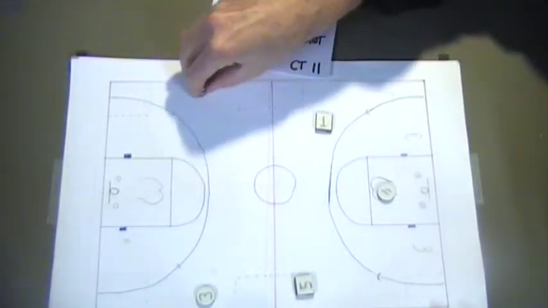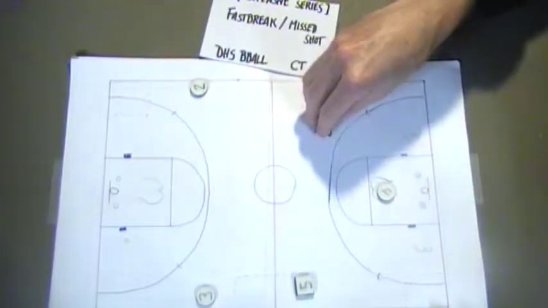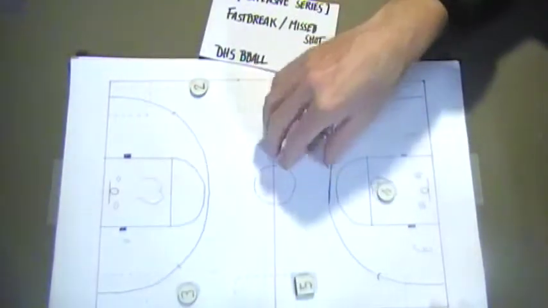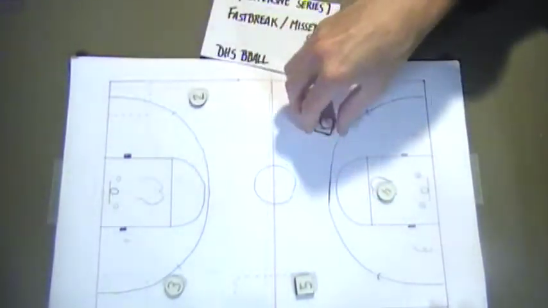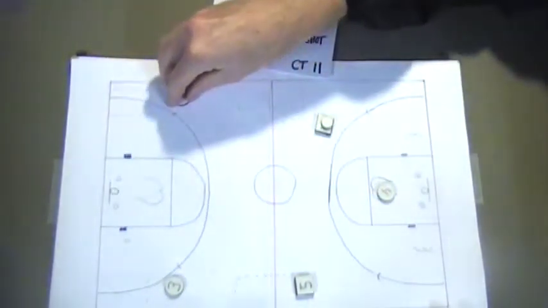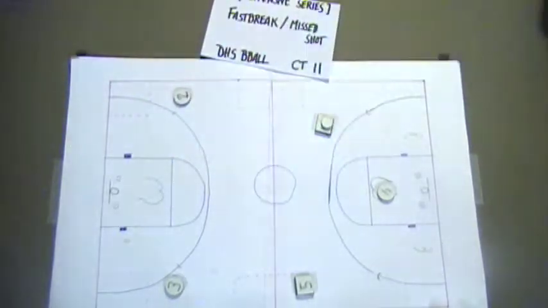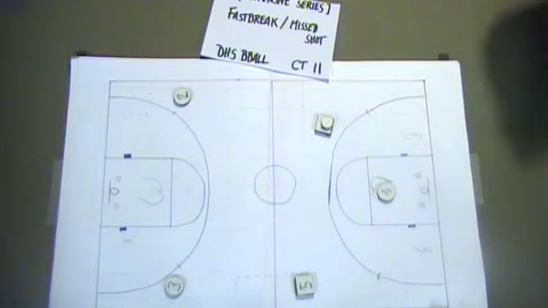So just remember that if you are receiving a long pass off the break and you're stopping up here. It's also fine, get out there and just get into the basket, let's score, and get into our press.